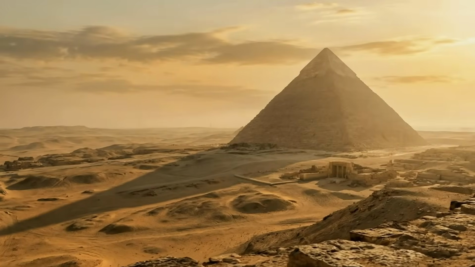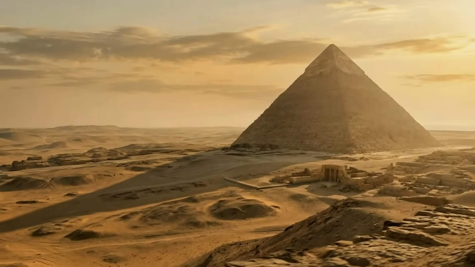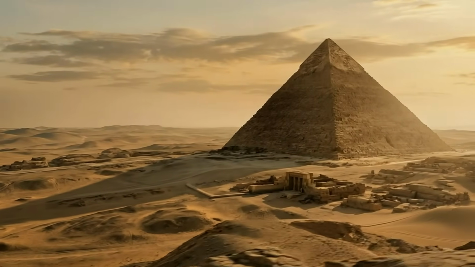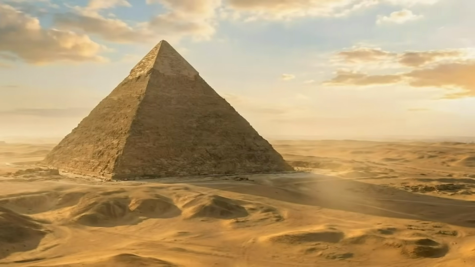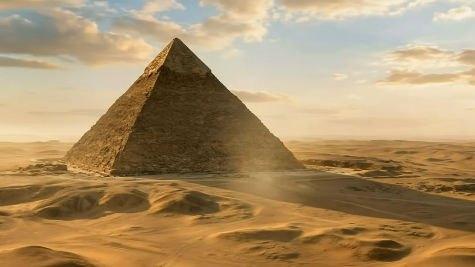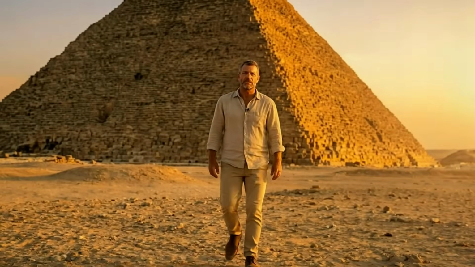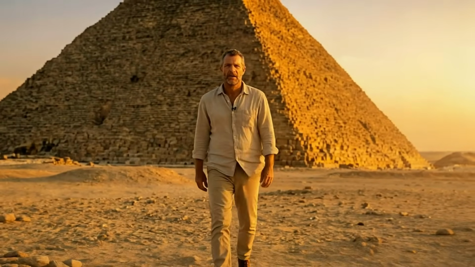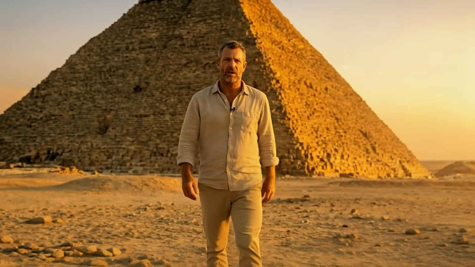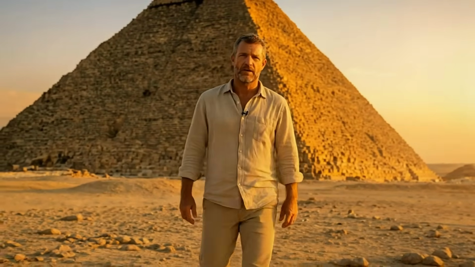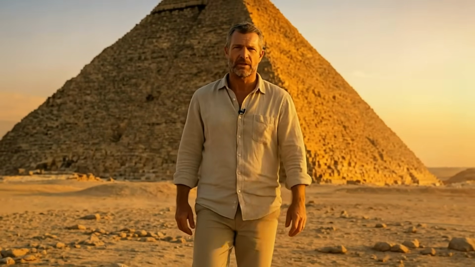For 4,500 years, it has stood here, a mountain of stone on a sea of sand. The Great Pyramid of Giza, the last surviving wonder of the ancient world, but it's more than just a monument. It is a marvel of engineering that defies belief. How did a civilization without modern machinery lift millions of stone blocks weighing as much as 80 tons to build a structure nearly 500 feet high?